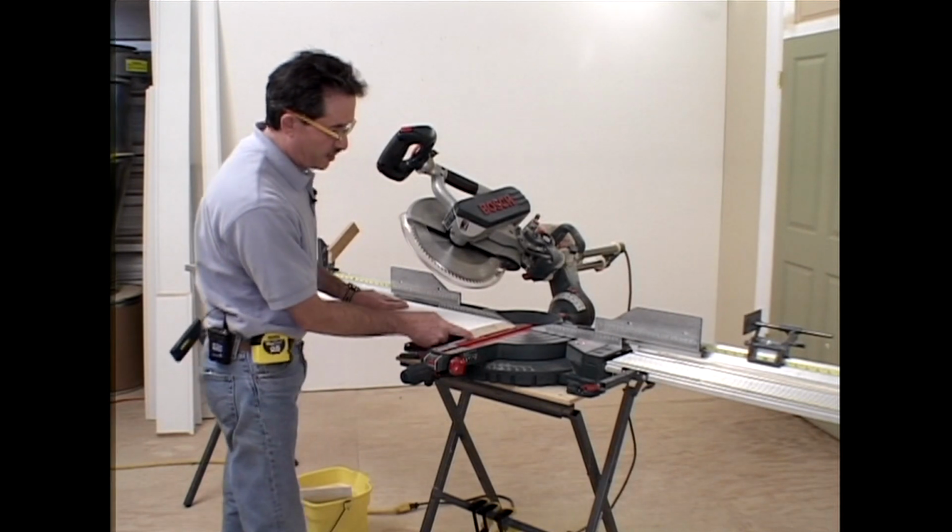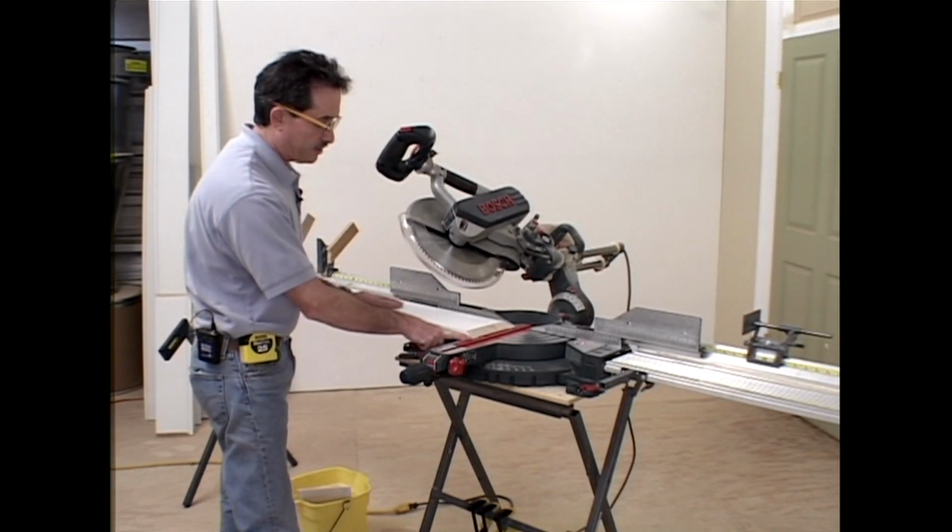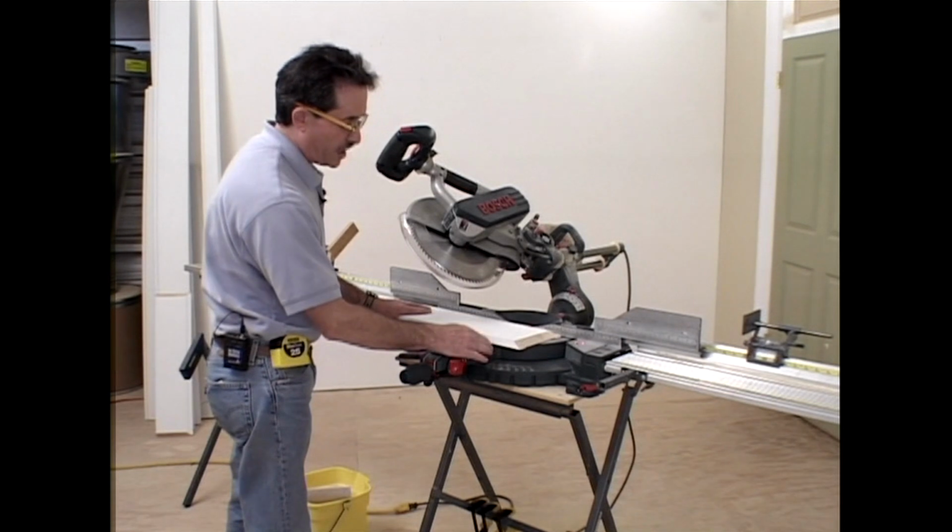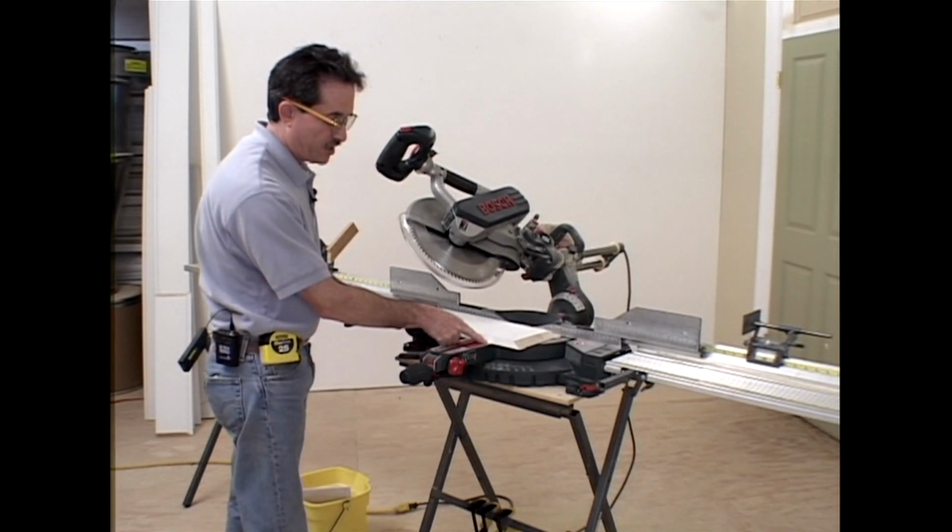Now that's an inside corner with the long point against the base of the saw. Now I want to cut an outside corner with the short point against the base of the saw.